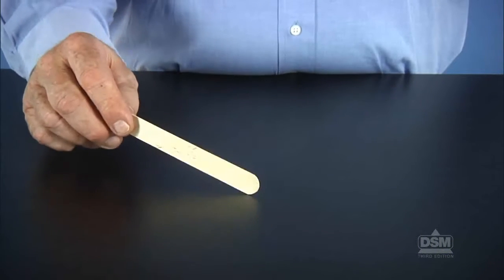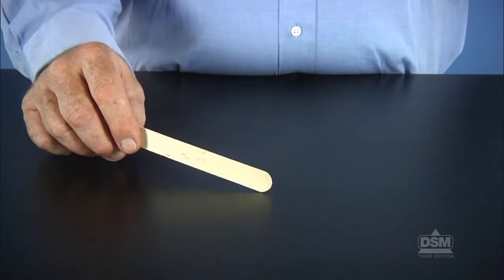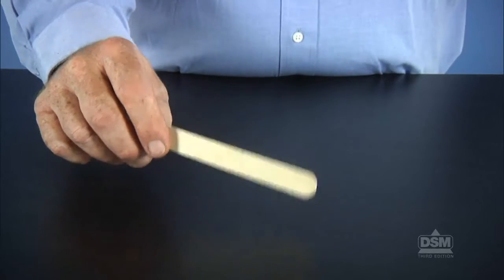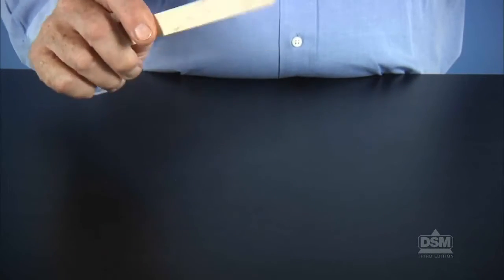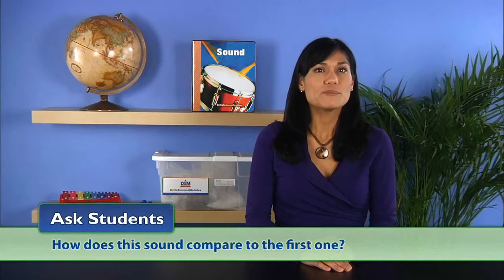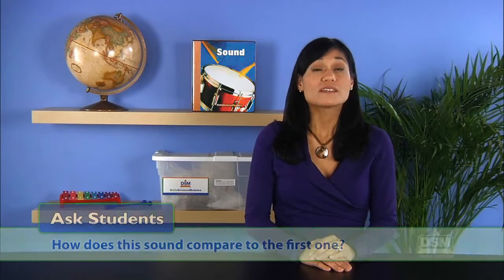Next, give each student a tongue depressor. Instruct them to tap lightly on a desk or chair with the tongue depressor. They should hear a soft sound. Then, tell the students to tap hard on the desk or chair with the tongue depressor. Then ask students, how does this sound compare to the first one? The second sound was louder.